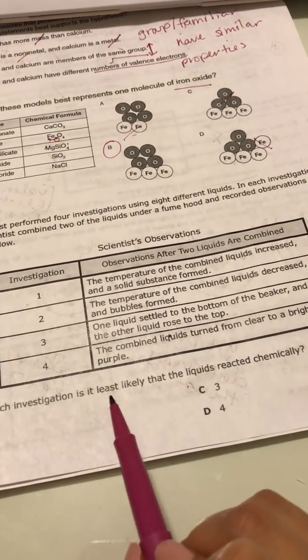And which investigation is least likely to show that the liquids reacted chemically? So it's asking which one did not. So we're going to use, hold on, city girls like their cell phones on.